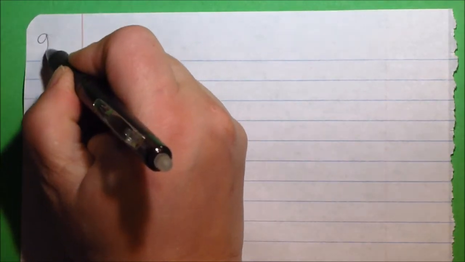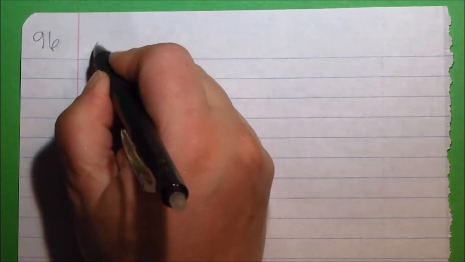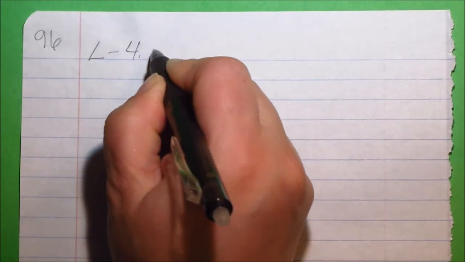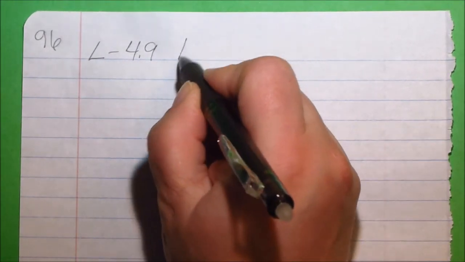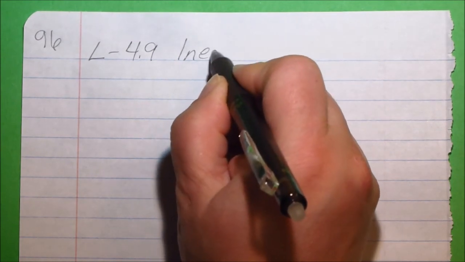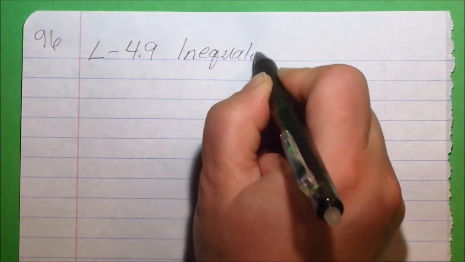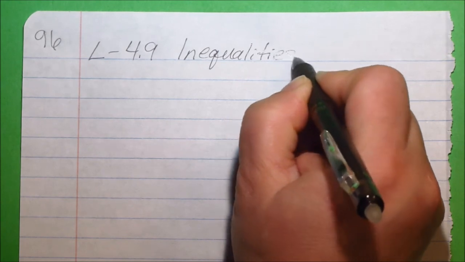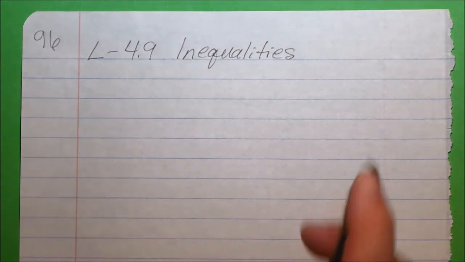This is lesson 4.9 out of the Introduction to Algebra book. In my class, 4.9 is on page 96, and lesson 4.9 is titled, just one word, Inequalities. Inequalities. All right, so here's your warm-up.